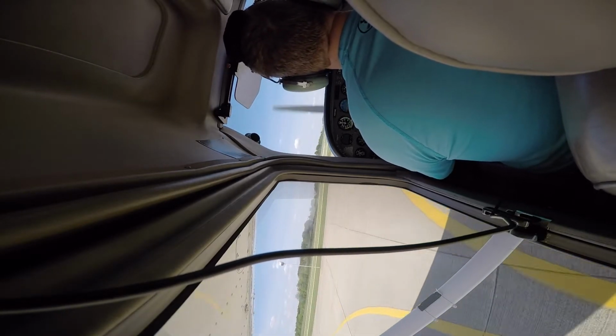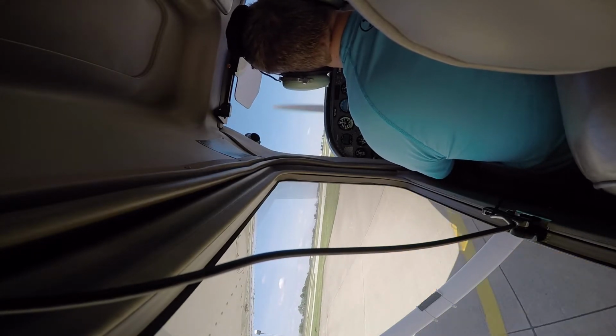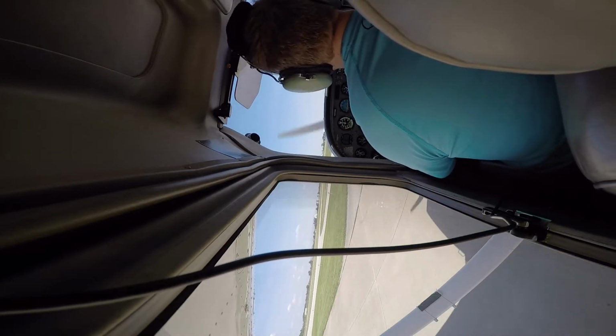There you go. Then once the airplane gets moving, you can bring the power back. A good taxi shouldn't be riding the brakes and having power in.